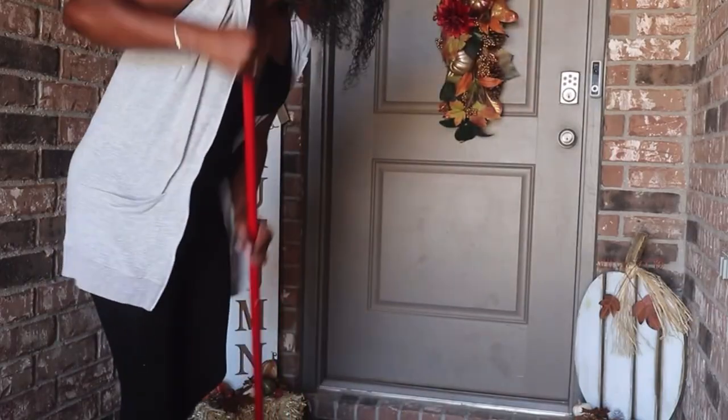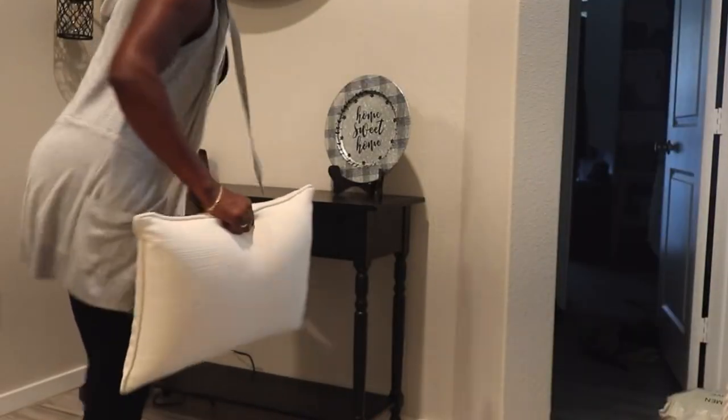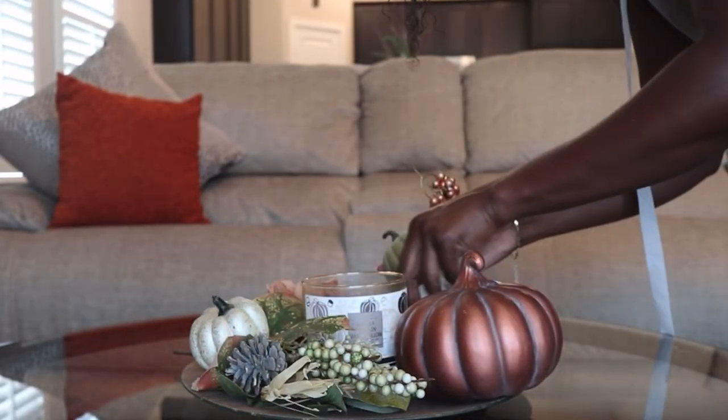So fall decor shopping, just taking people in the stores to see what's out. Because if you're like me, I don't really want to walk through the stores, but I definitely want to watch somebody else walk through the stores and show me what they have. Because, you know, it's crowded. And so I just want to know what's there and then I can go get it when it's less crowded.